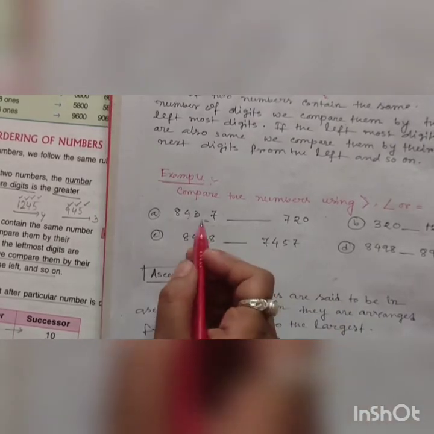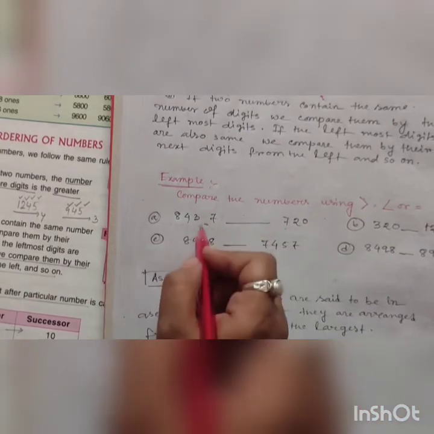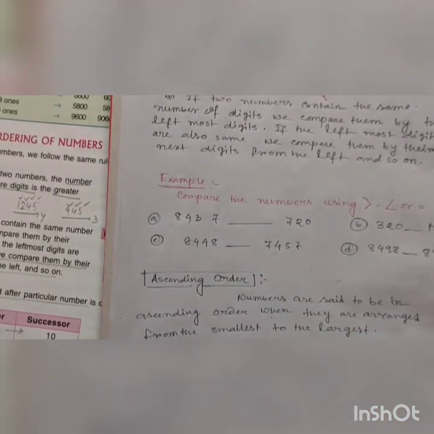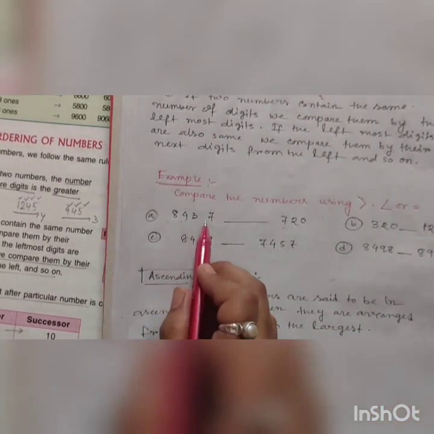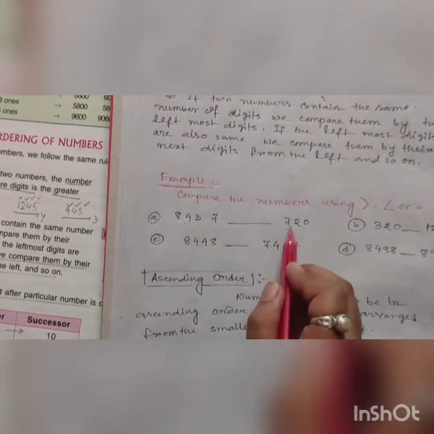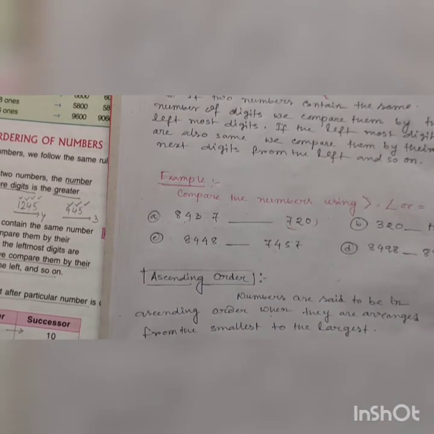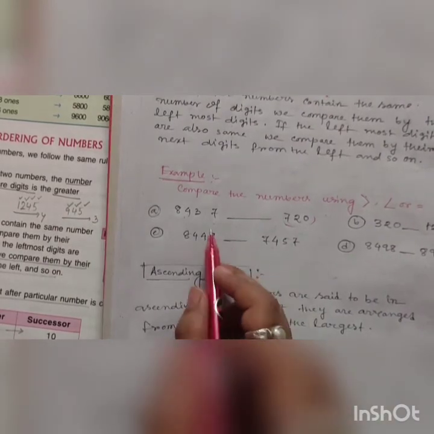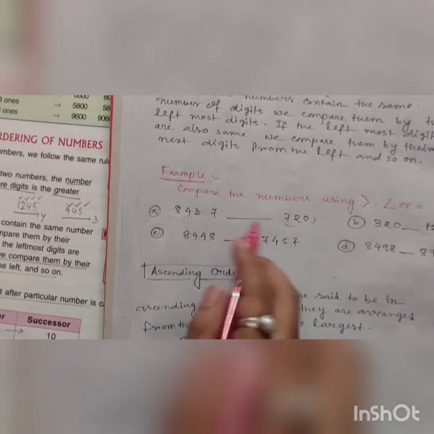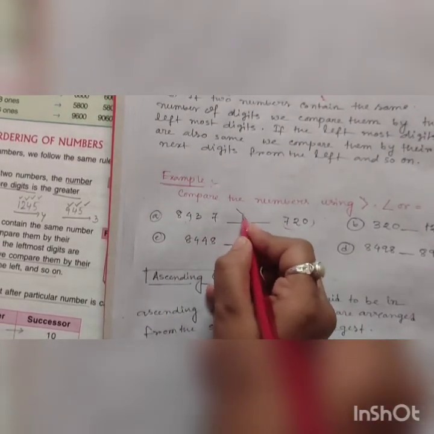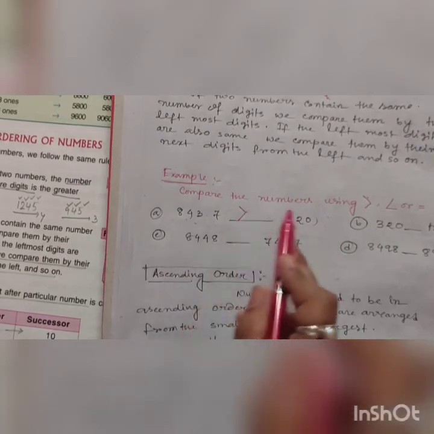Okay, so 8437720, first of all we need to count the digits. 1 2 3 4, this is a 4 digit number, 1 2 3, this is a 3 digit number. As you know, the number containing more digits is the greater one. So since this contains more digits between these two numbers, this will be the greater one. So this is greater than this number.